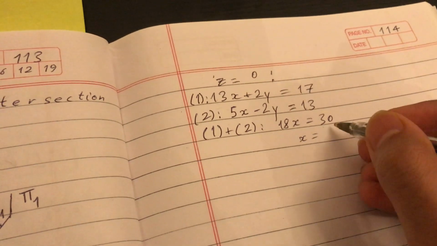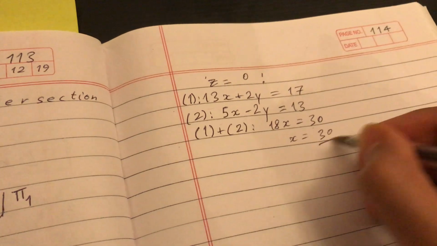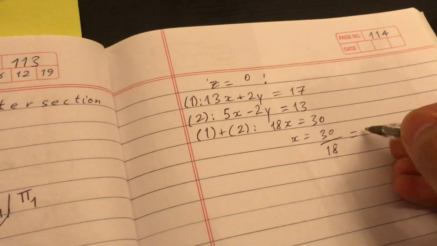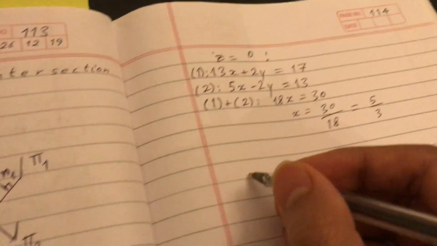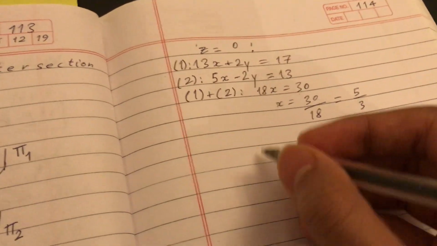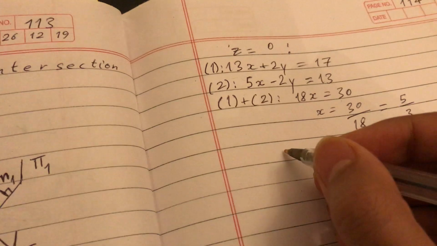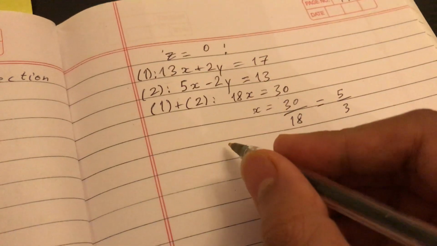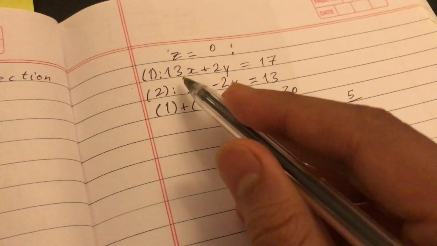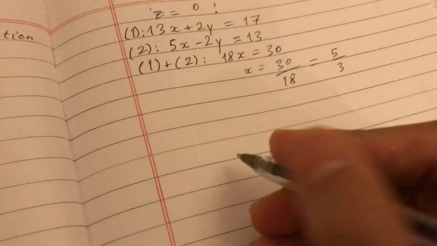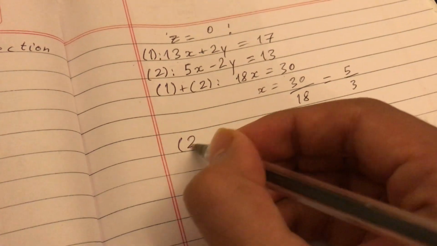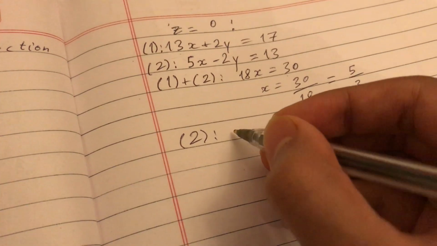Then you divide and you can simplify. So this is 30 over 18. Both can be divided by 6, so this is 5 over 3. So if x equals 5 over 3, we know z equals 0, and then we can substitute this in for y. Now I could do it in 1, but I'm not going to because it's 13 and it's big. I'm just going to do it in 2 because the coefficient of x is small there.